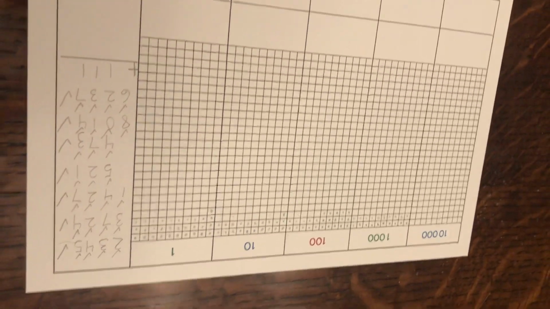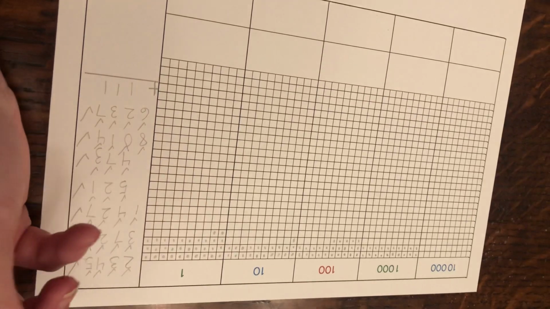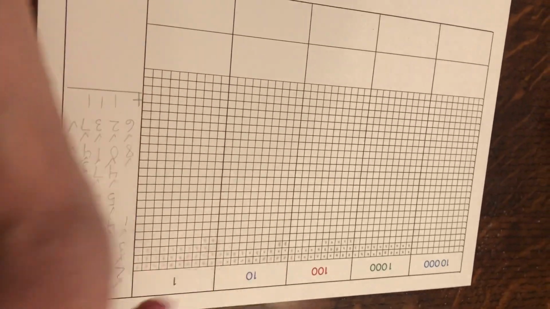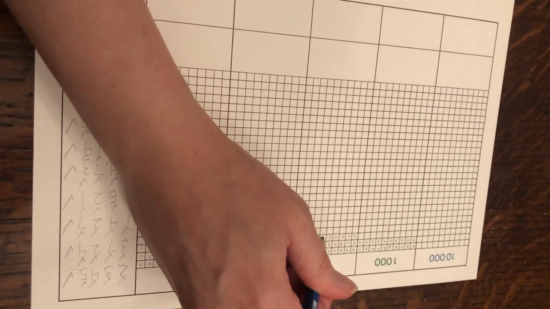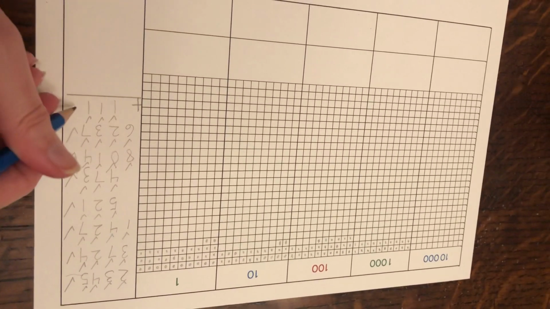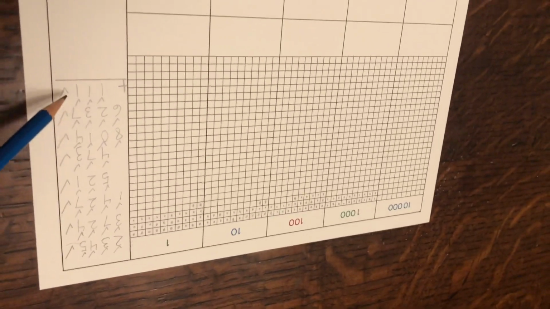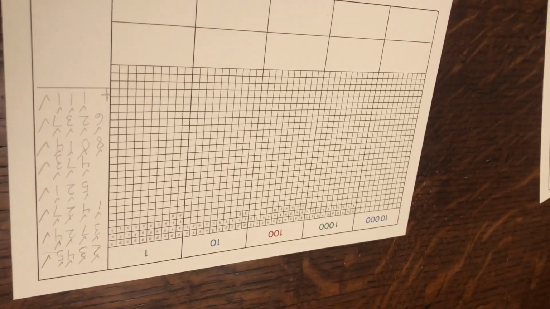111. How many units do I have? 1. How many tens do I have? 1. How many hundreds do I have? 1. Okay. There we go. So we've recorded all of our numbers in this problem. So now it's time for us to solve it.